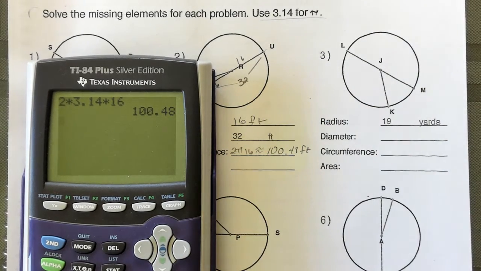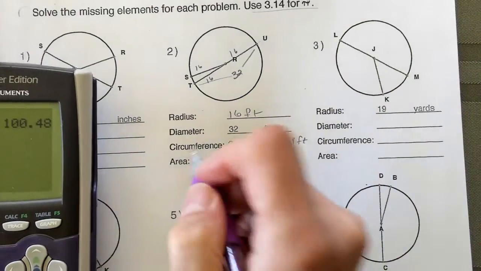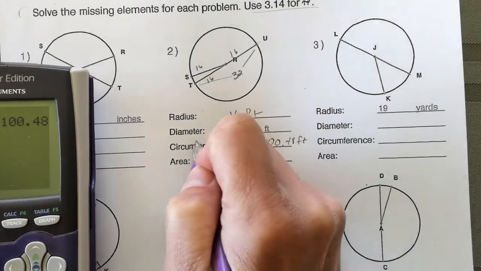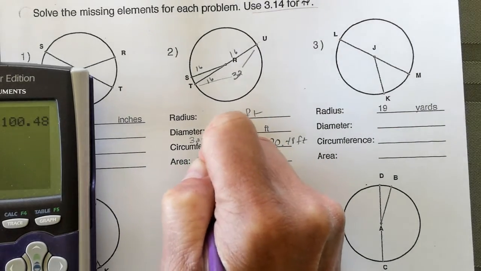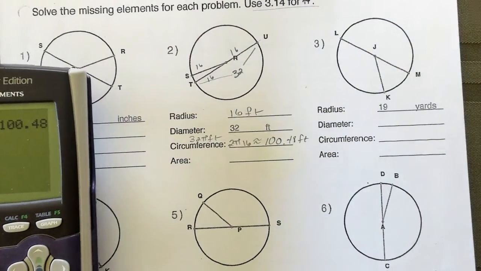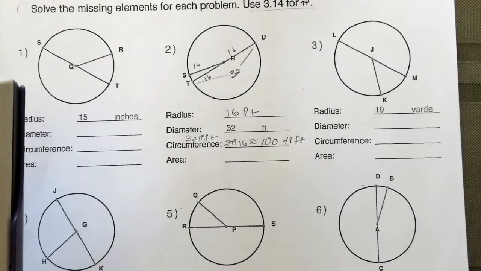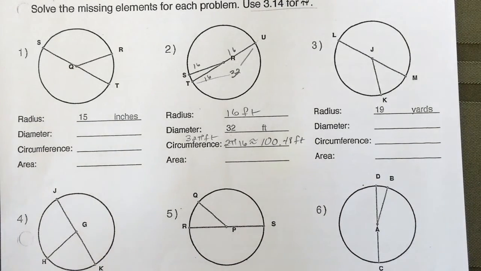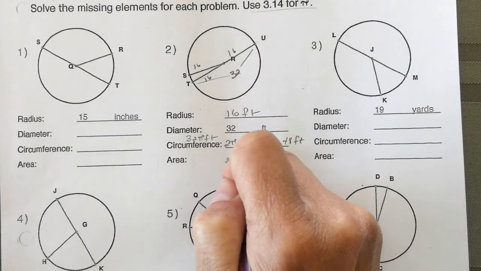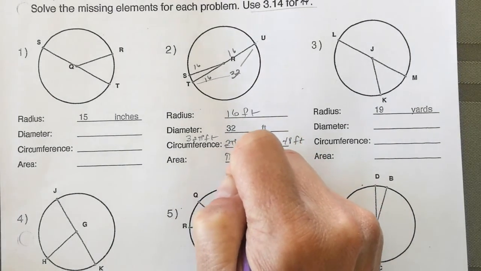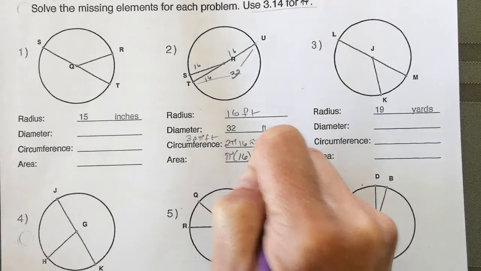Now, if you don't like doing that, I'll totally be okay if you write your circumference as 32 pi feet, that's fine, but you'll notice that on the answer key I followed the directions and you'll have decimal answers. In terms of the area, remember that our area formula is going to be pi times our radius squared.